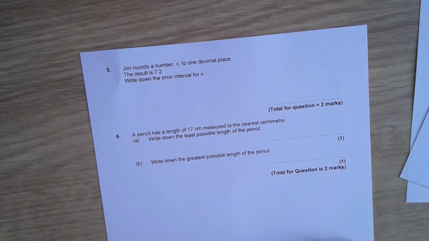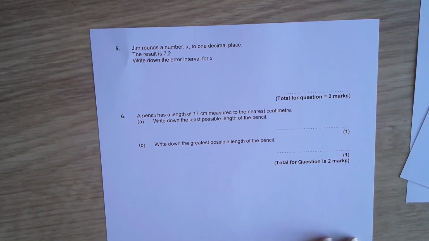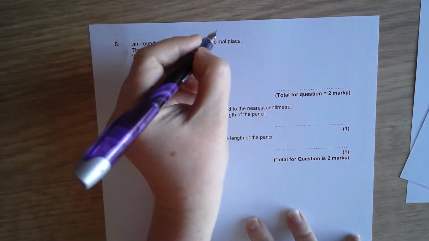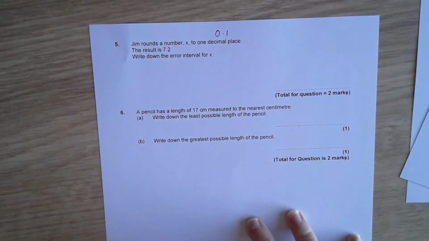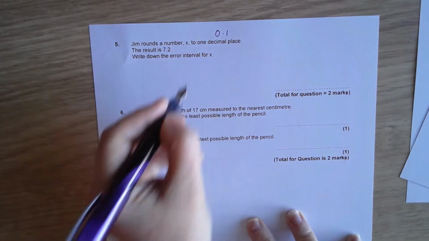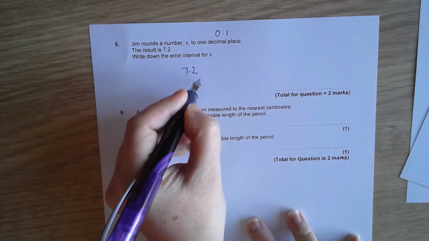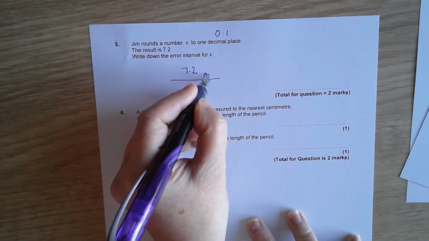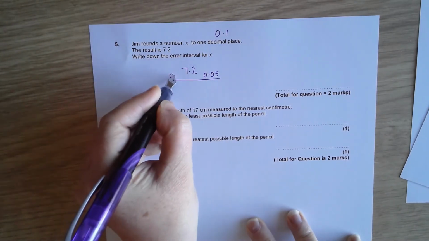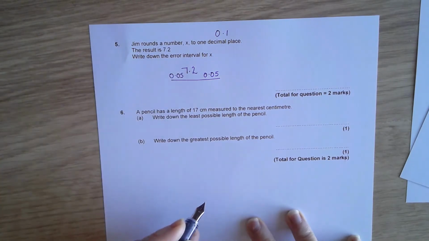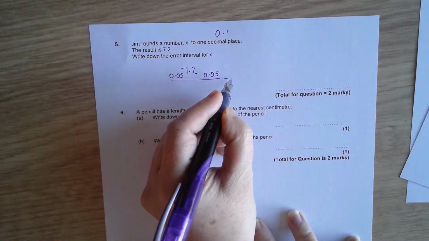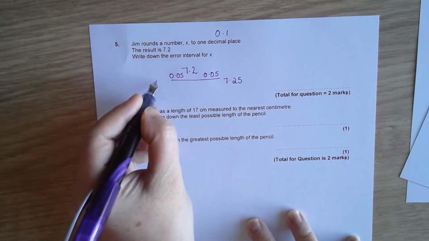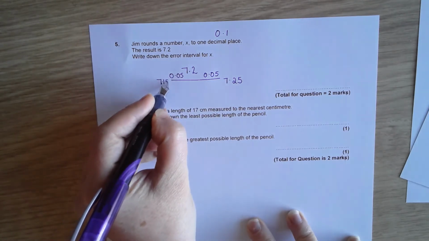Okay, so Alex rounds a number to 1 decimal place. There's my 1 decimal place. It's in this 1/10. So I'm going to split that in half. I'm going to divide it by 2. So that's 0.05 above and 0.05 below. So I now need to work out what the error interval is. So the maximum it's going to be is 7.25 and the minimum it's going to be is 7.15.